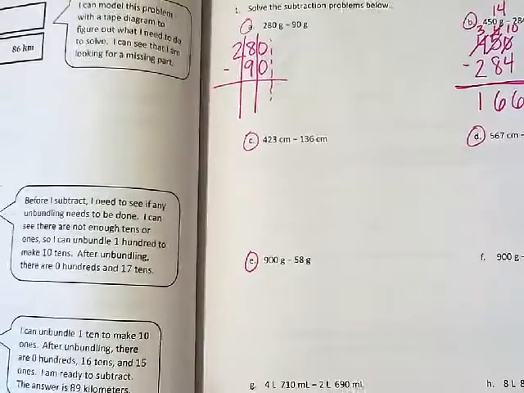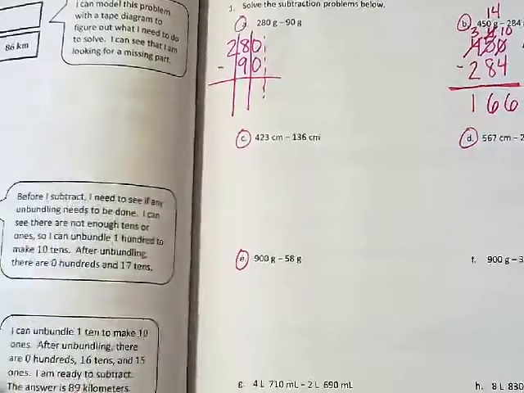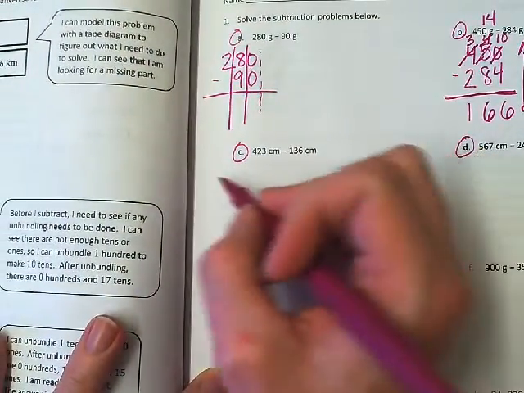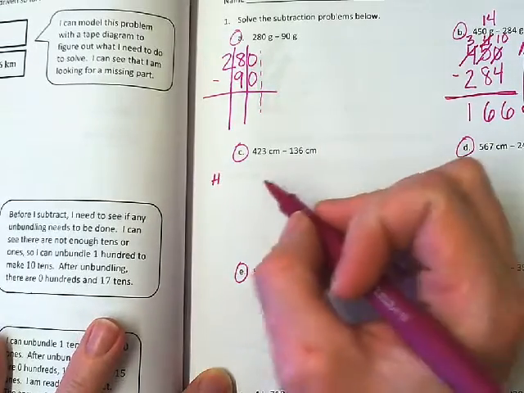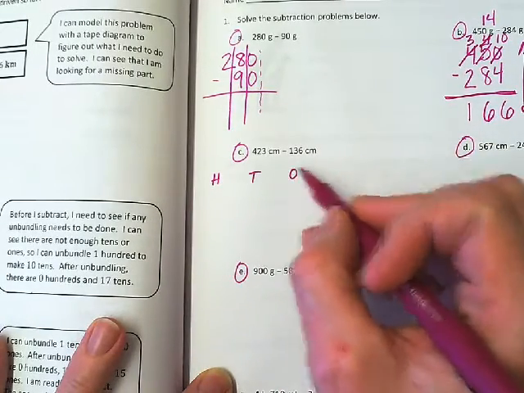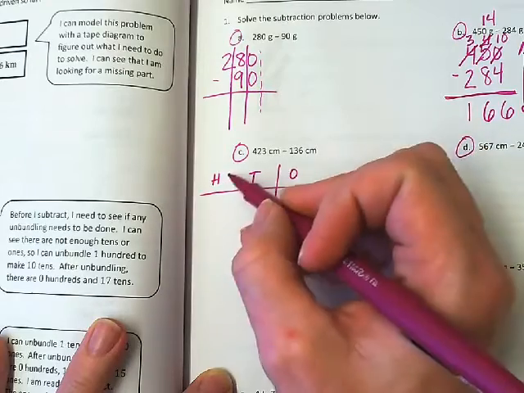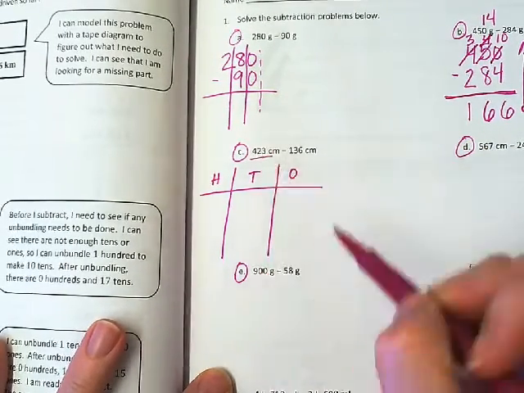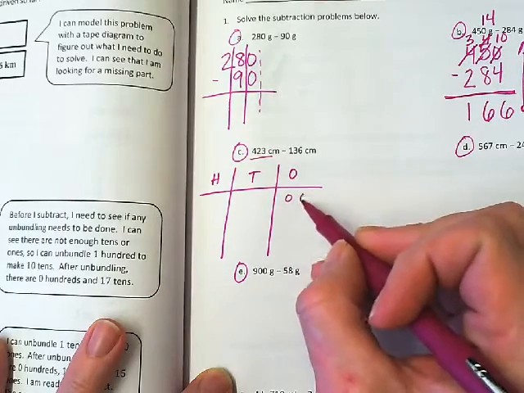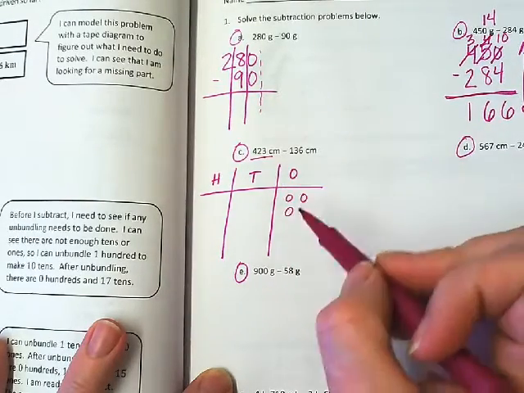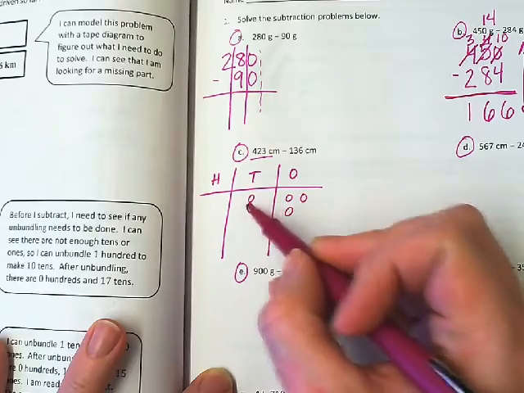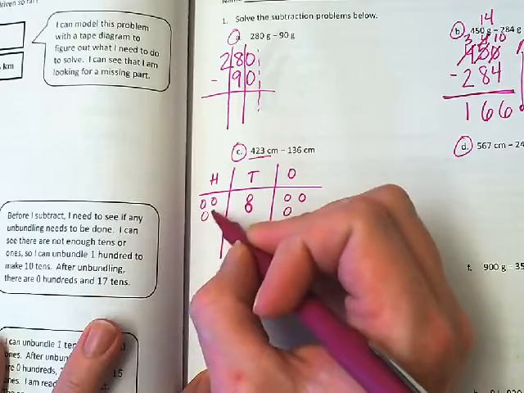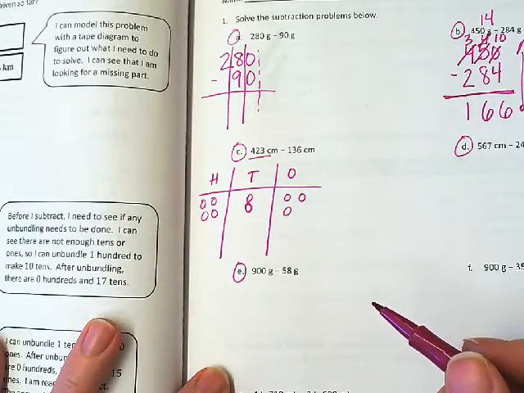Nice work. Make sure you set these problems up. If you want to build it, remember you can do this still using this. You can say hundreds, tens, ones, and you can build it here still. Use this. This will help you. 423. This is the number we're going to build. So we have 1, 2, 3 ones, 1, 2 tens, and how many hundreds? 4. 1, 2, 3, 4. Pause it and draw it out if you need to.